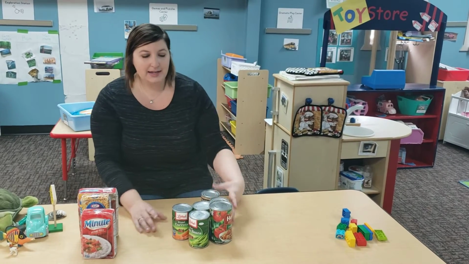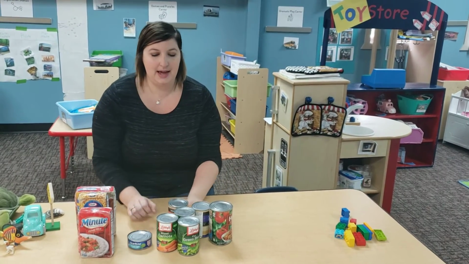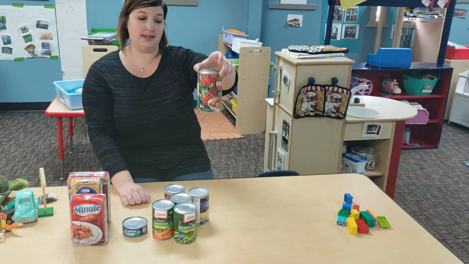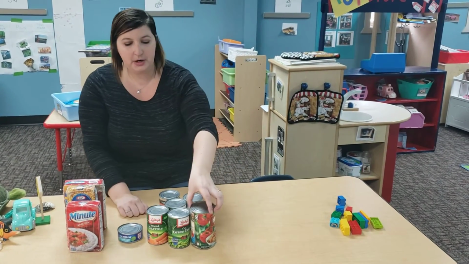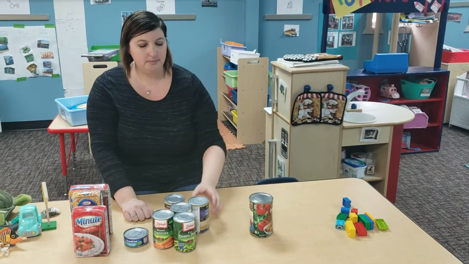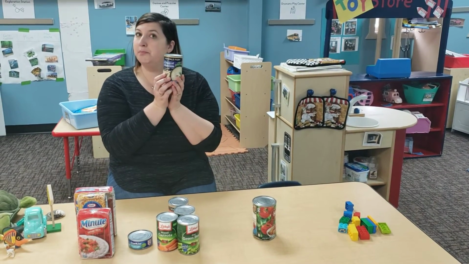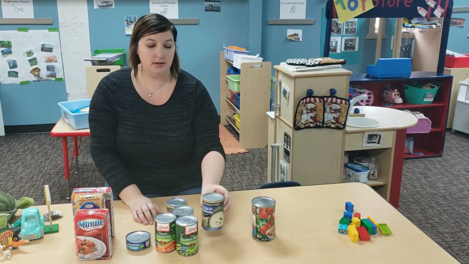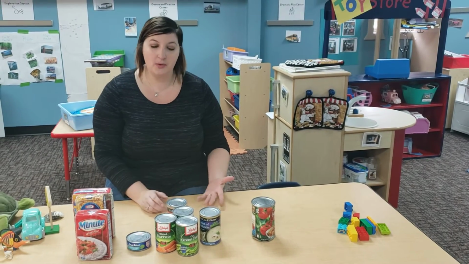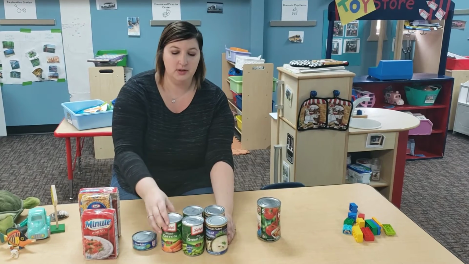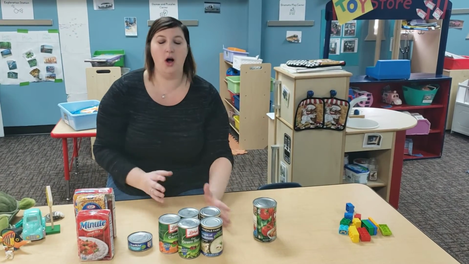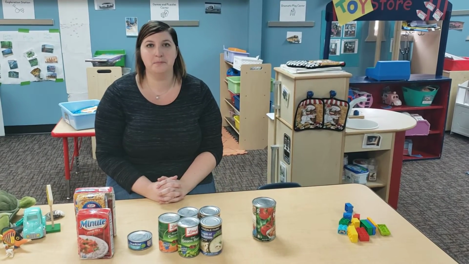Yeah, I know by looking at these cans that the tomato sauce can is taller just by looking at them. So I'm going to put him over here. Then I have a can of soup. It is shorter, so I'm going to put it in the middle. And you know what I noticed? The other can of soup and the vegetables are also all the same size.